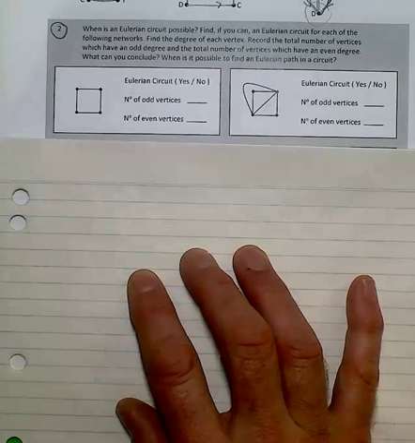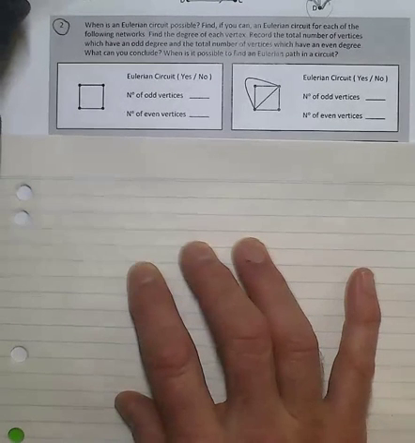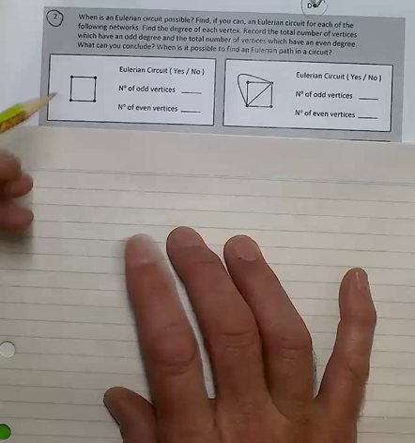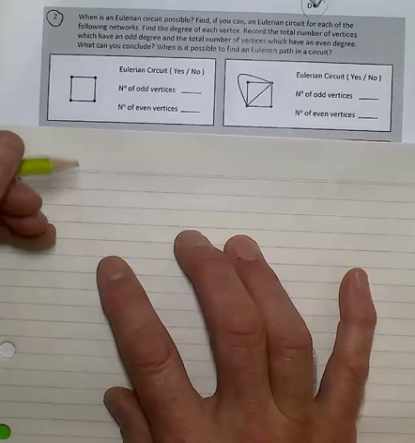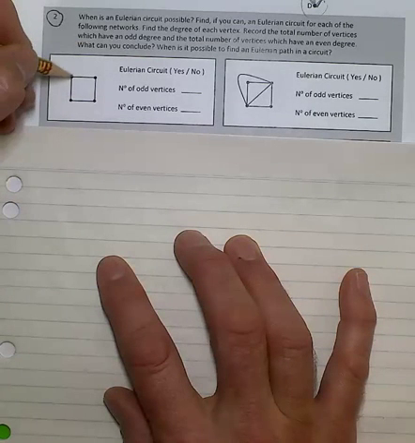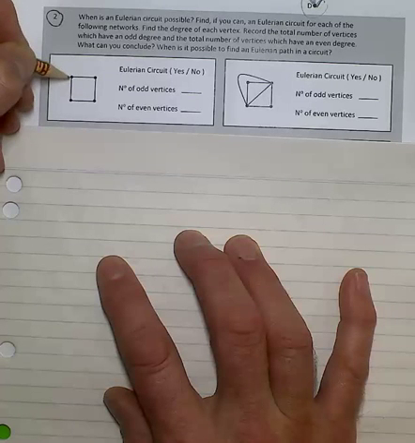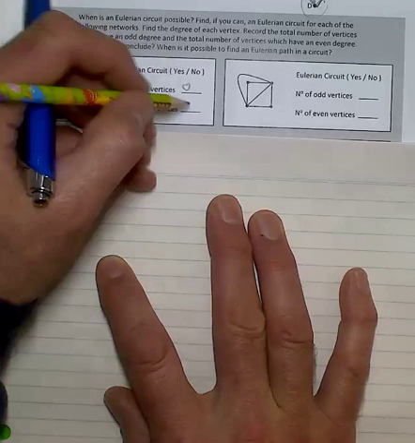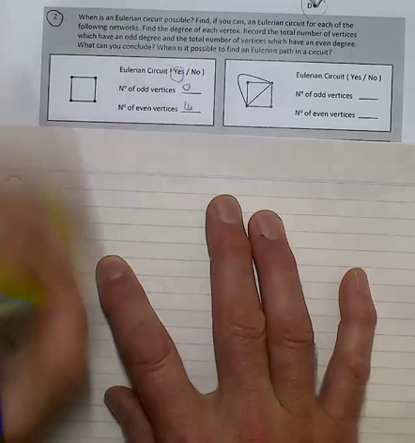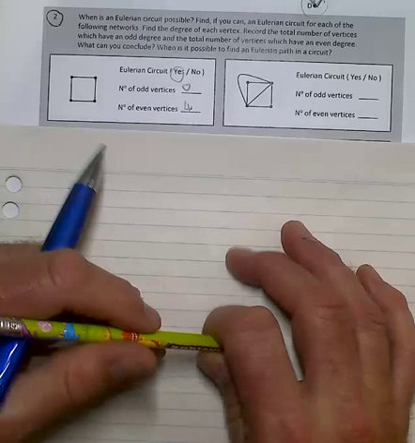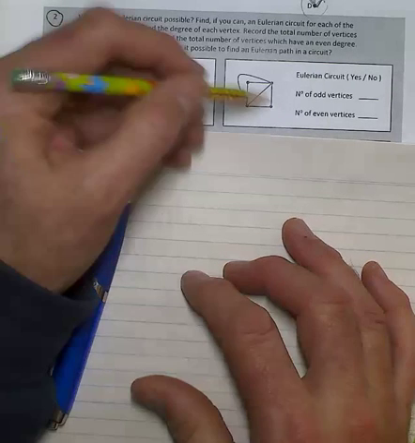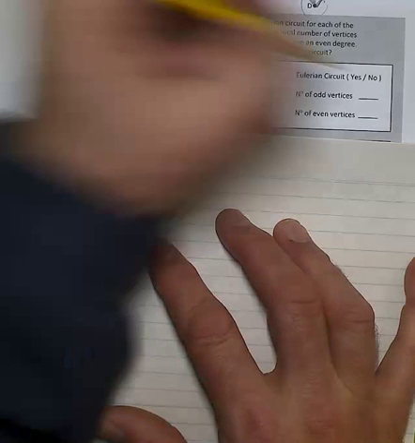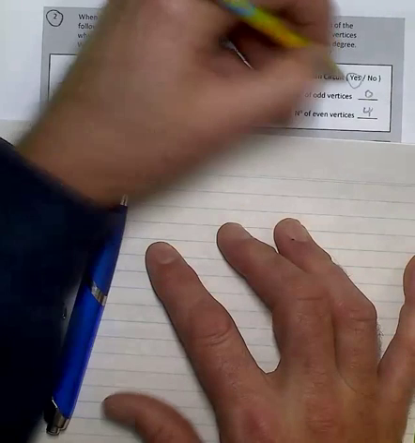Now, just building on the concept of Eulerian circuits: they will only exist when all of the vertices are even. In this first case, we've got a total of 0 odd vertices and 4 even ones, so yes, it will exist. In the second example, 1, 2, 3, 4, all of the vertices are even, so yes, that will exist as well.